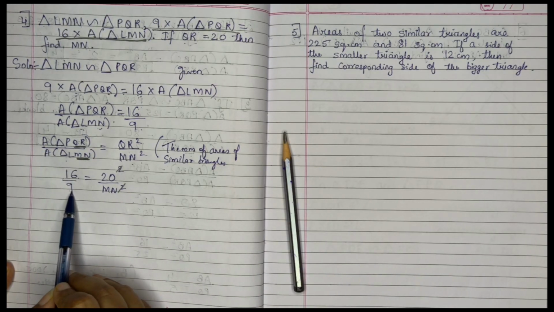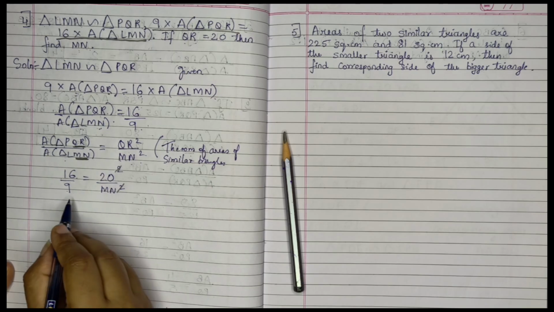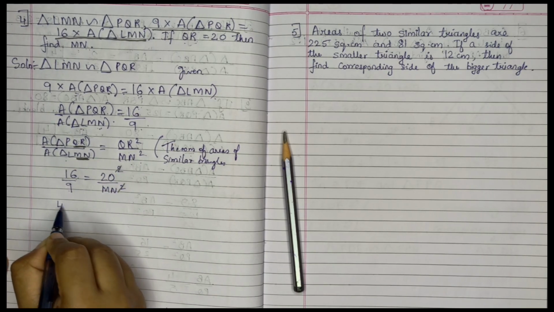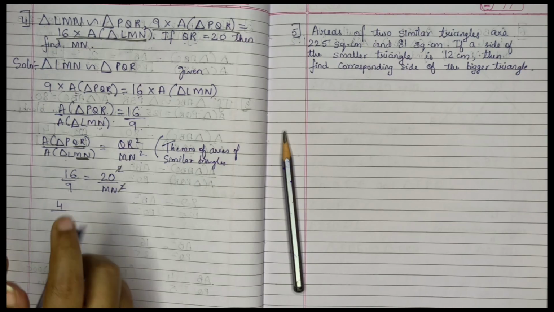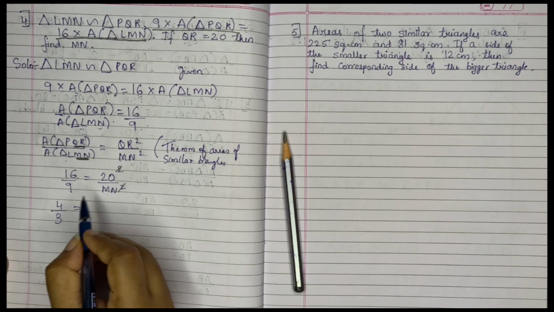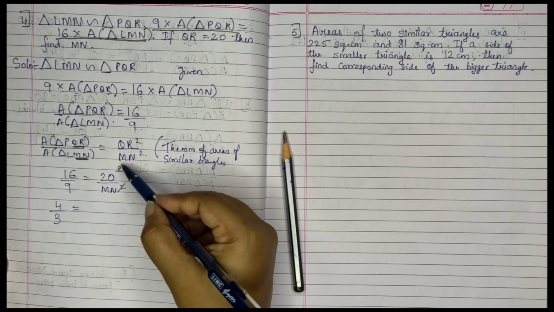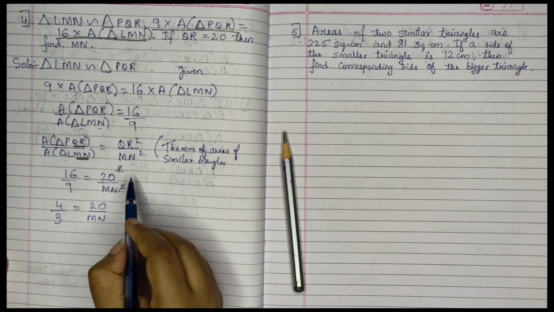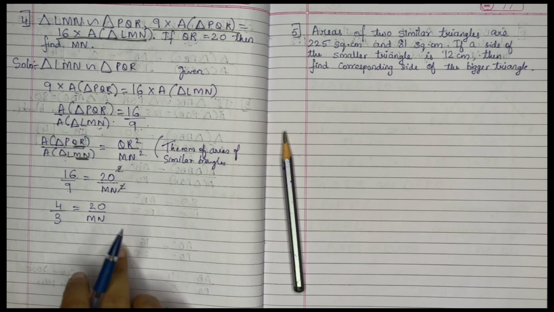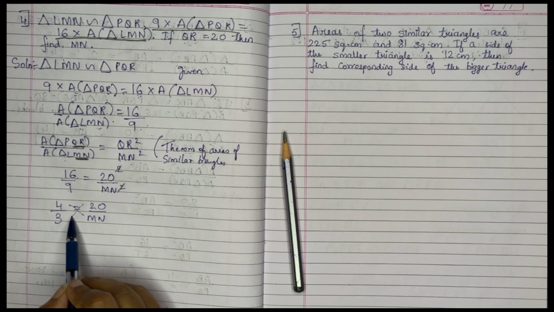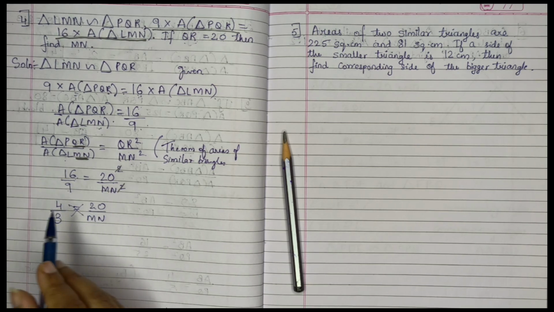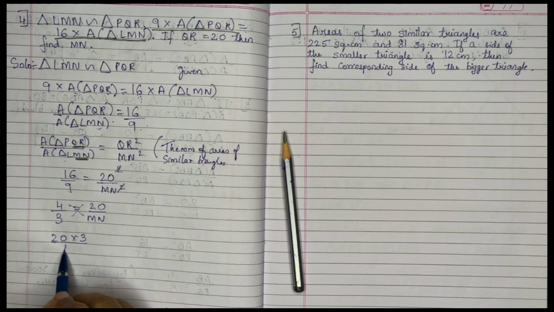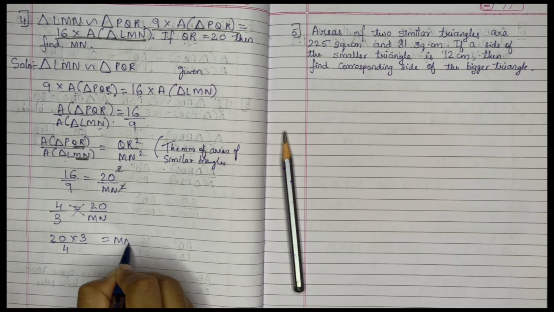3 3s are 9 and 4 4s are 16. So by taking square roots from both the sides, instead of 16 we will write 4 and instead of 9, 3 3s are 9, so write 3 over here. 20. Here we have taken the square roots from both the sides. Here we will get only 20 upon MN. Okay. Now we can cross multiply over here. That is 20 multiplied by 3 upon 4 is equal to MN.